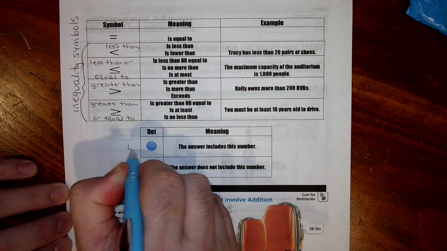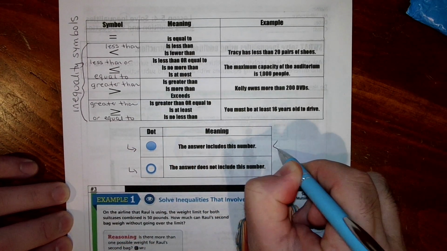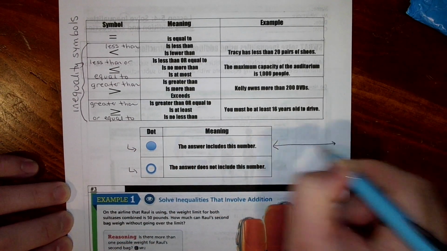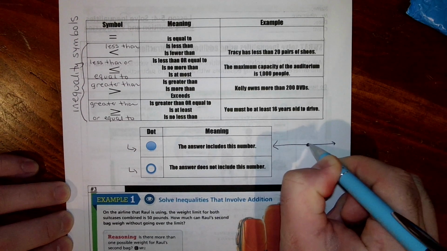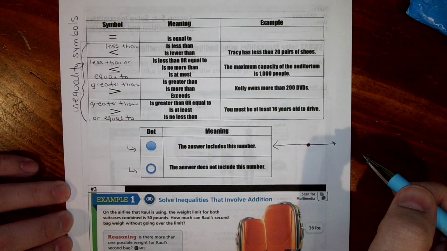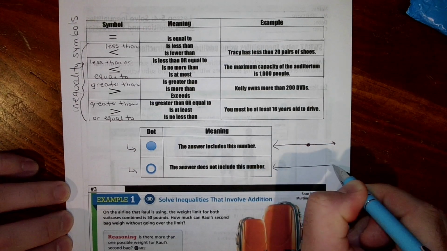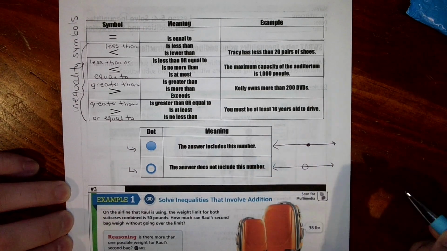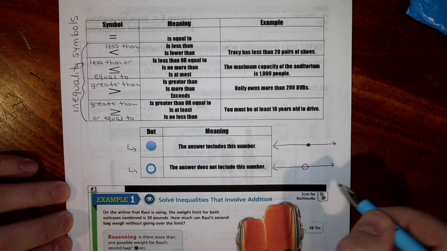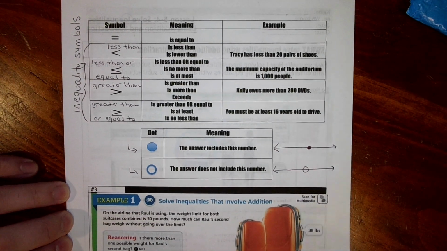When we graph on the number line, we have two different dots that we could graph using. So if we have a colored in dot, it means that that number is included in the answer. And if we have an open dot, it means that that number on the number line is not included in the answer. And we saw that over here in the do now.